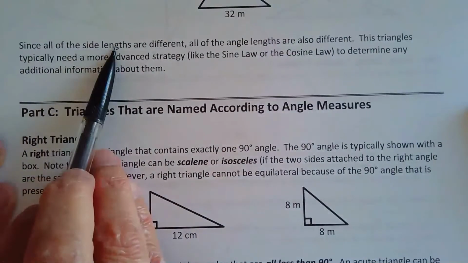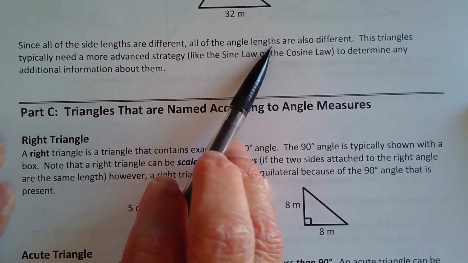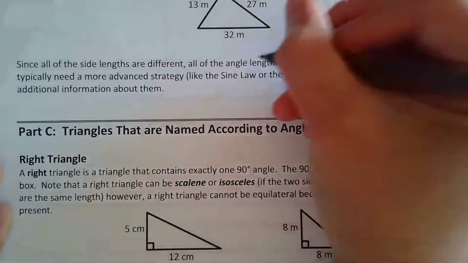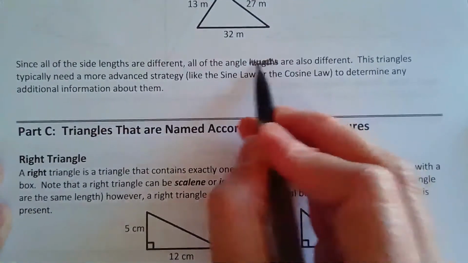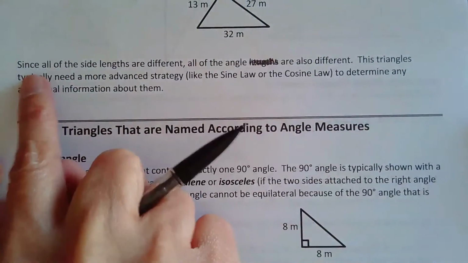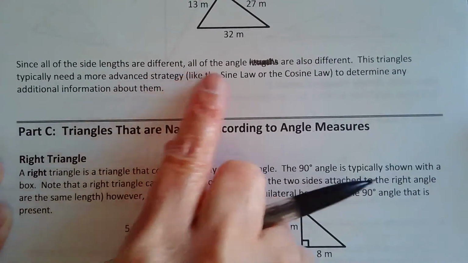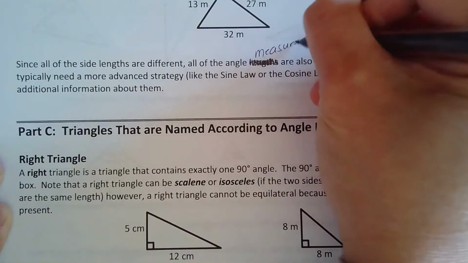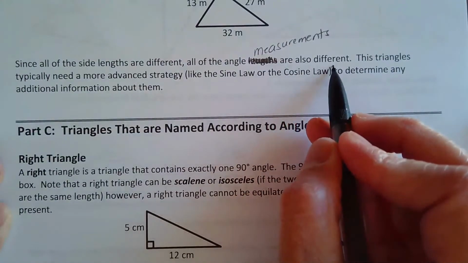Since all of the side lengths are different, all of the angle measurements are also different.